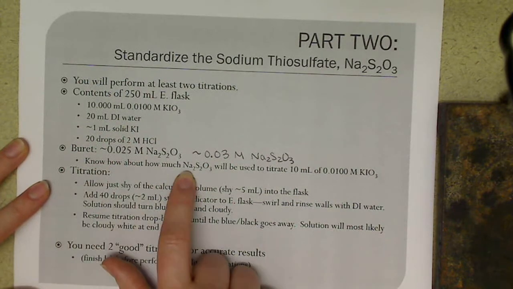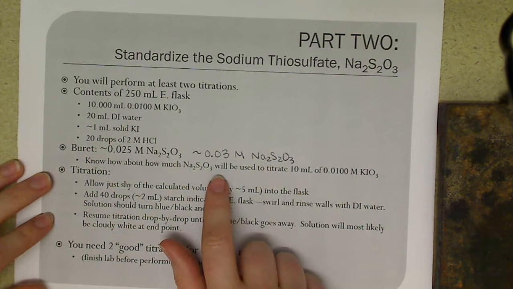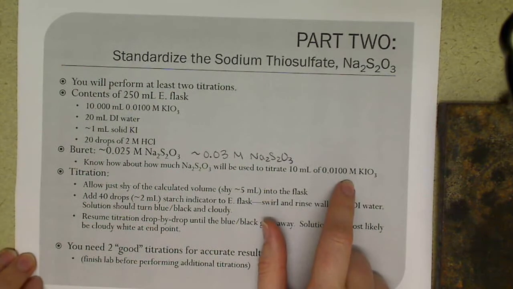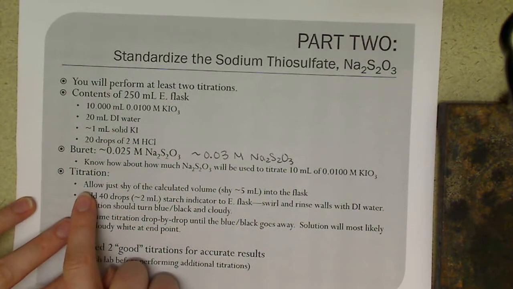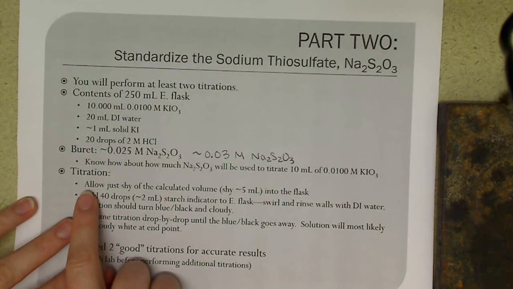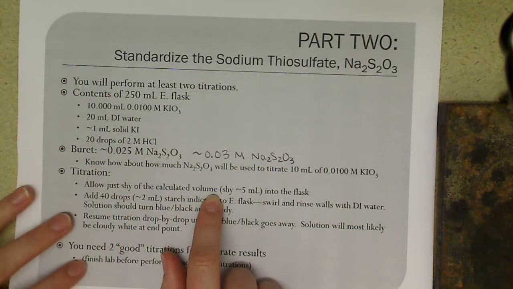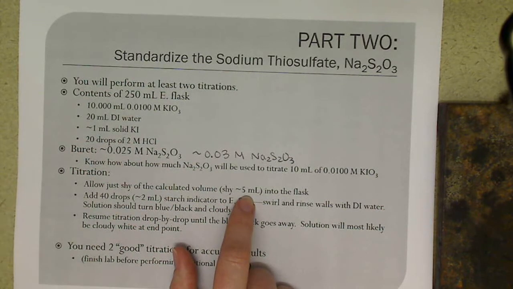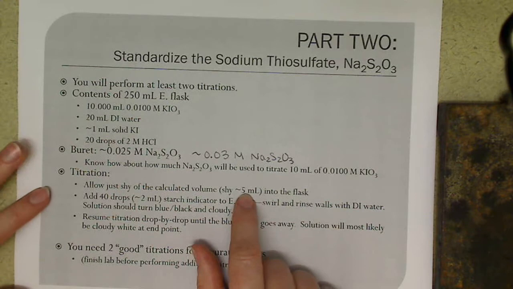You need to calculate how much of that sodium thiosulfate, again, use this value, that's going to be needed to titrate 10 mils of this solution. You need to know that, and that's because we can't add the indicator until you're close to the end point. So you're going to titrate just shy of your calculated volume, so shy about 5 milliliters. I would err on the larger side of that, so maybe between 5 and 10 milliliters, not less than.